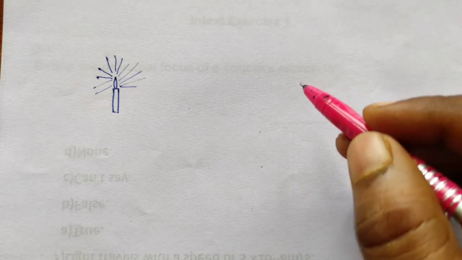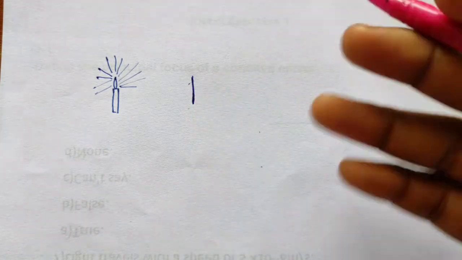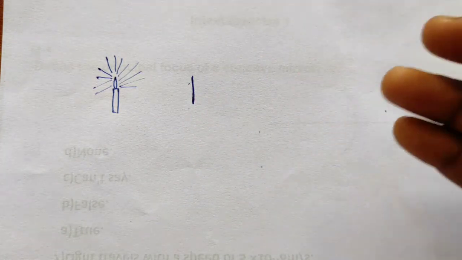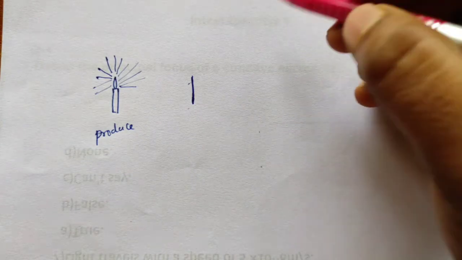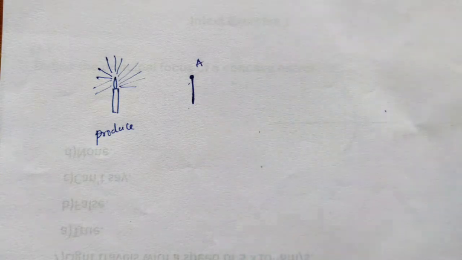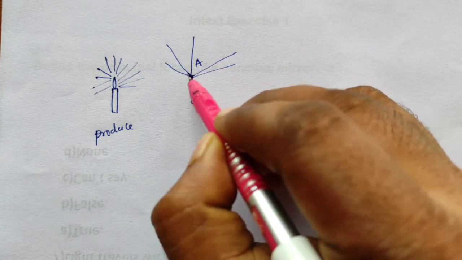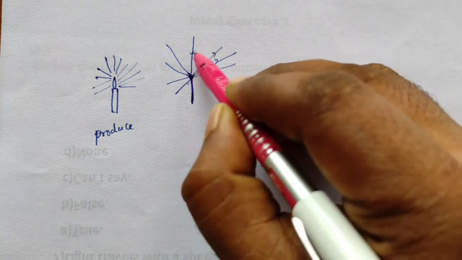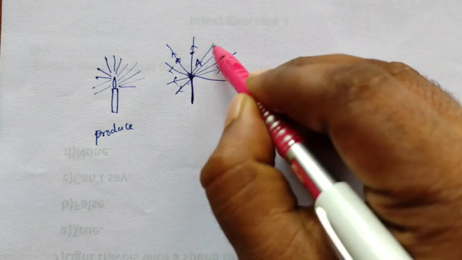For example, a non-luminous source, like a pen or a human body. Will it produce light in all directions? It won't produce light, but it will reflect. The luminous source produces light in all directions, while this will reflect the sunlight which falls on it in all directions. Let me take this point as A. This point reflects the light in all directions like this, since irregular reflection takes place here.